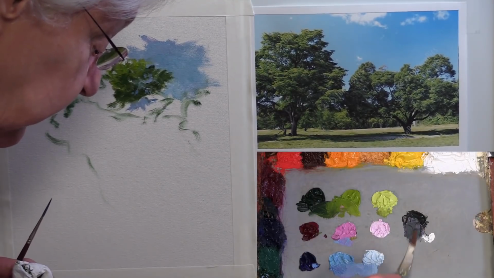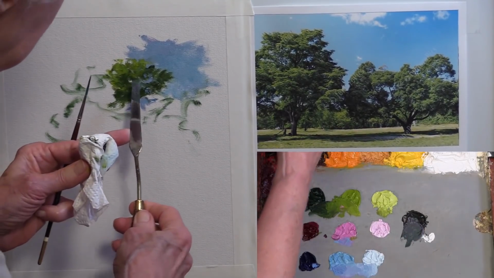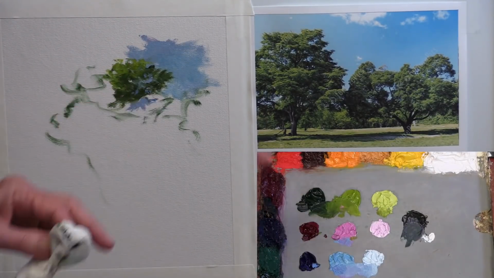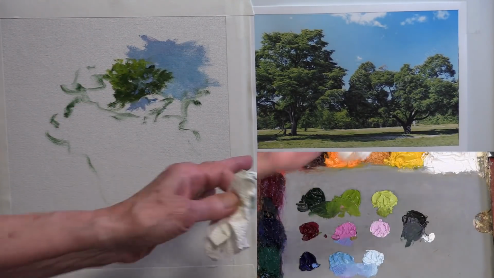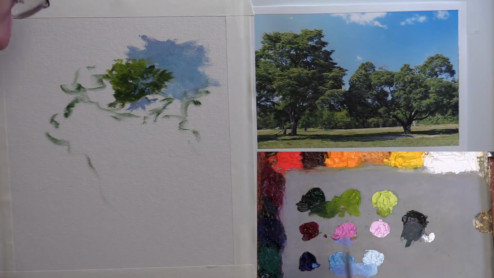That's probably good enough. Being aware of the color that you use for this is important, because the color should be consistent with whatever you use for the trunk.